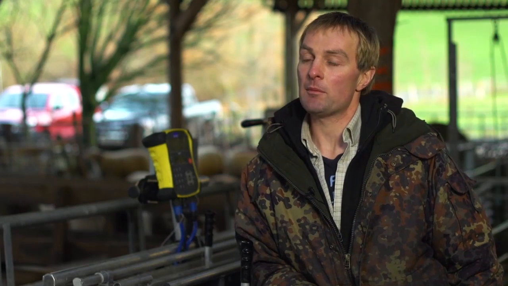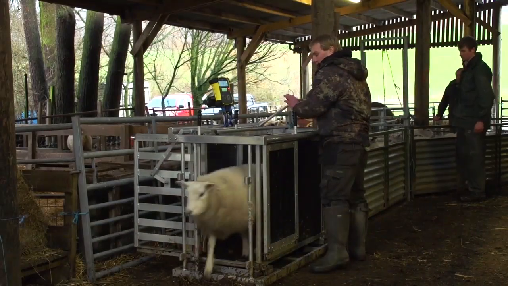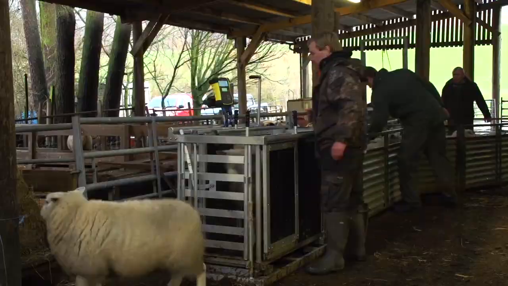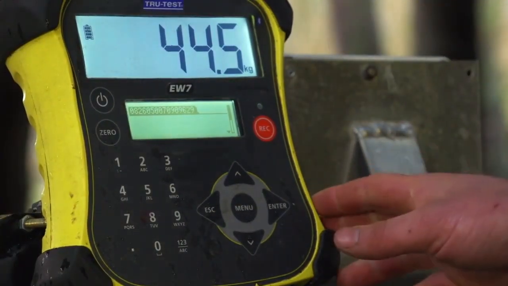If any farmer came to me and asked my advice on recording EID, I would say go for it. It really has got no drawbacks. Everything is positive. Whether you're gauging your lambs' growth rates or you're using it for monitoring movements on and off your holding, down to whether you're wanting to use it as a tool to monitor your ewes and how efficient they're being, everything is positive.